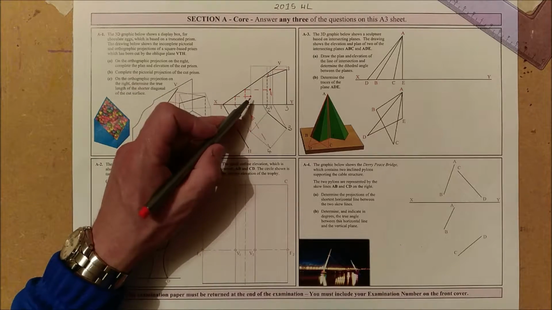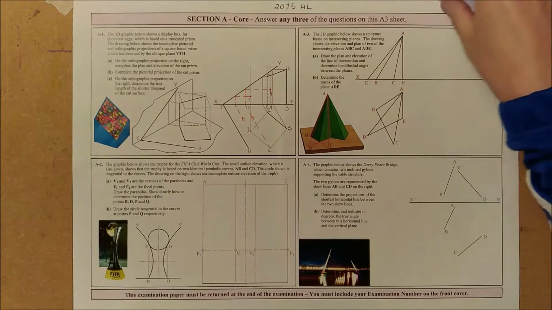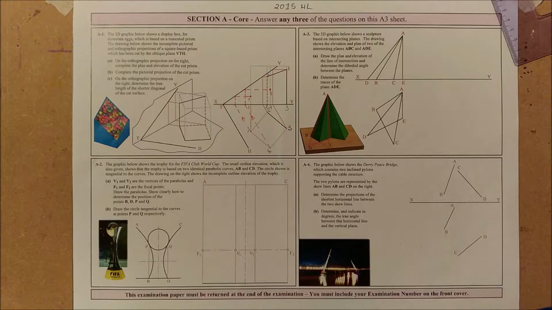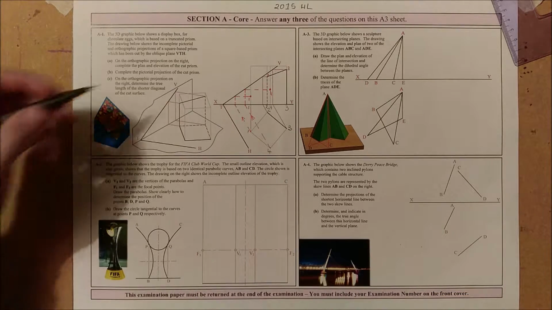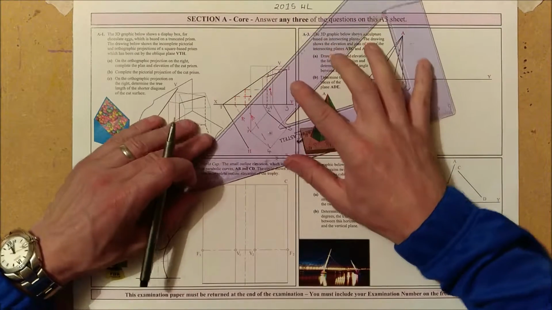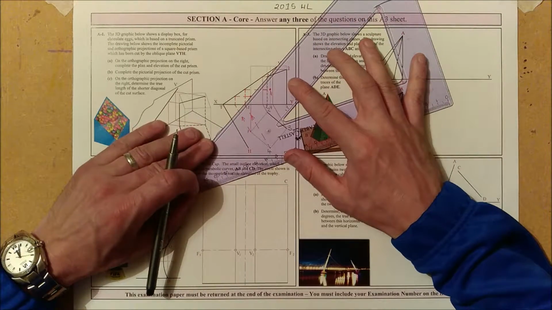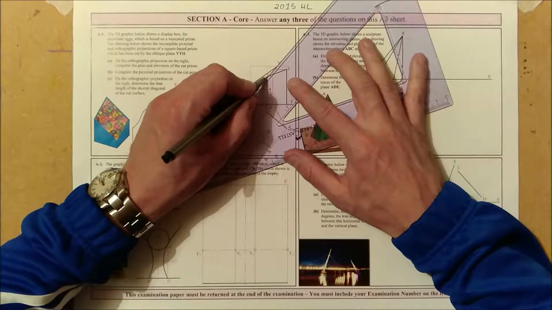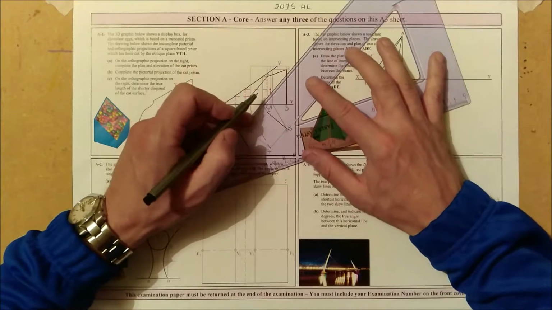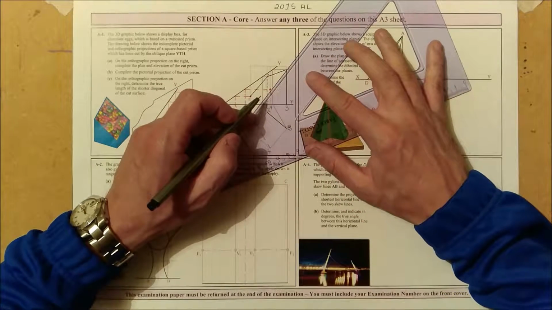Okay, so I'm going to bring the corresponding corners, I'm going to join those up, and you'll see the cut solid in the elevation view then. Alright, we have number 1 to 2. Number 3 to 4.